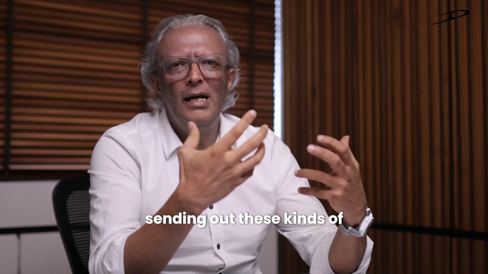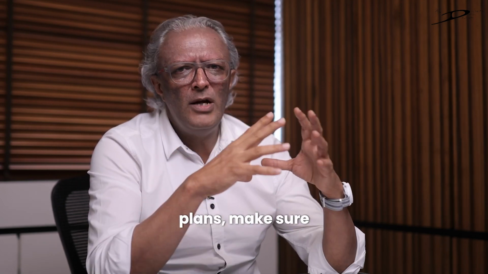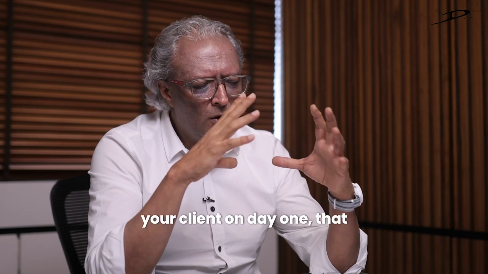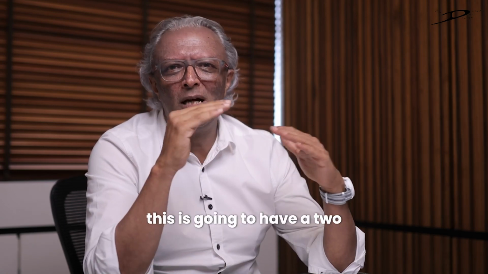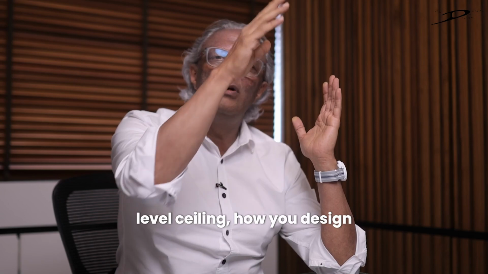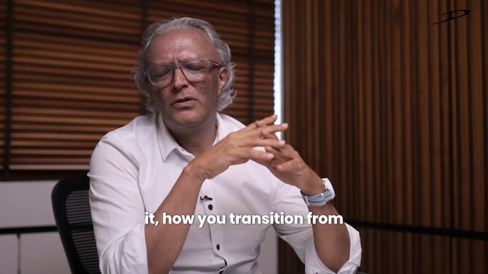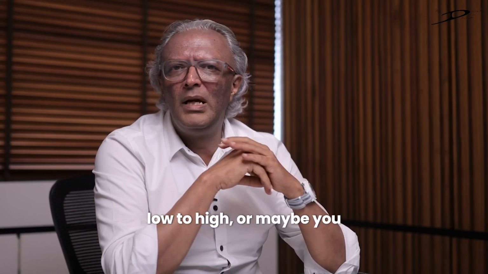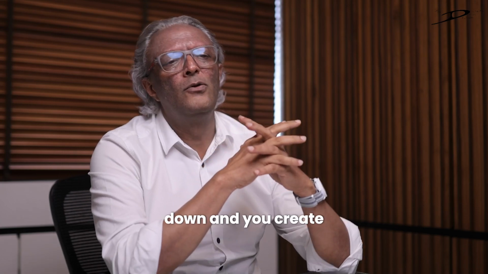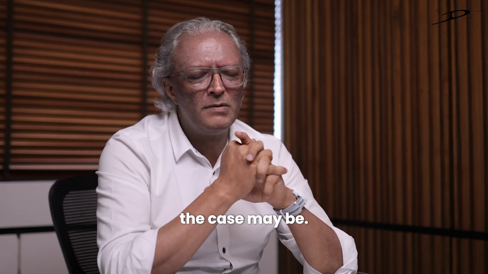So my advice is only keep your layer of the beam and the sunken portions always on when you're proposing the plan. And immediately when you're sending out these kind of plans, make sure that you've informed your client on day one that this is going to have a 2-level ceiling, how you design it, how you transition from low to high, or maybe you drop everything down and you create a massive cutout over the bed or over the dining, whatever the case may be.